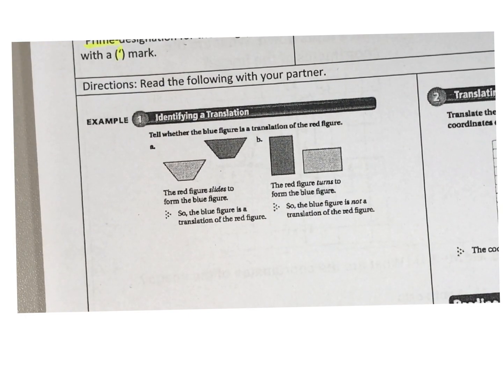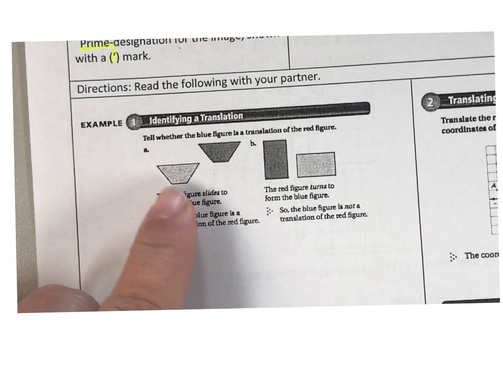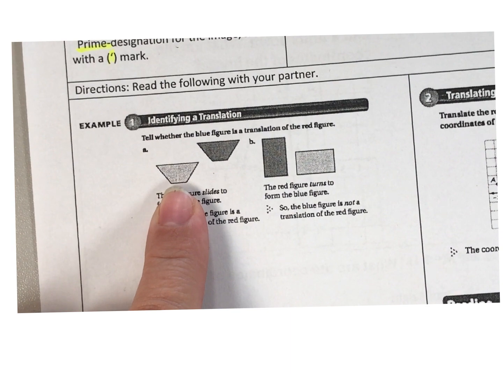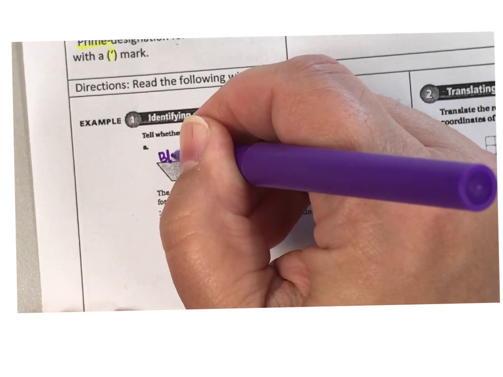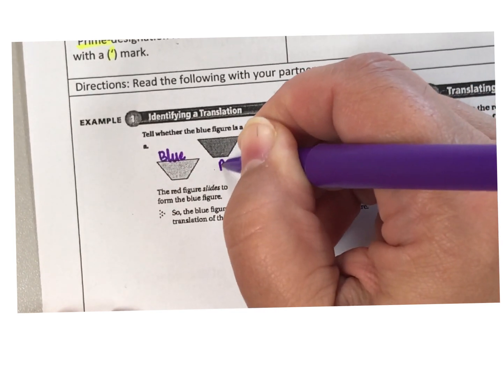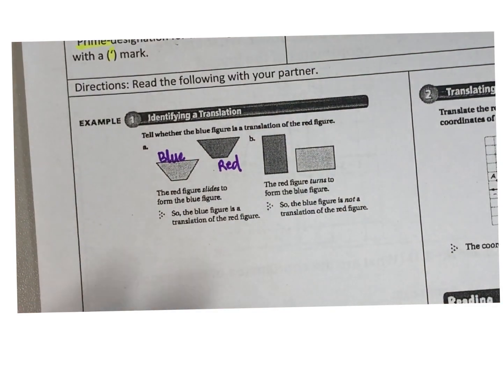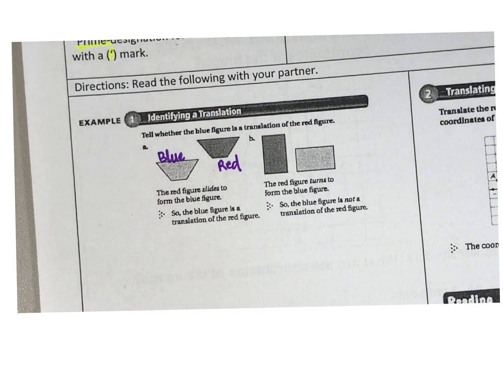And it says, tell whether the blue figure is a translation of the red. So this didn't copy off. This one's the blue, I'm going to put blue by it. And this one is the red. Okay, so here's our blue, here's our red. And so is it going to be a transformation or a translation?